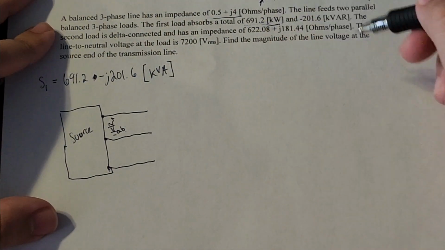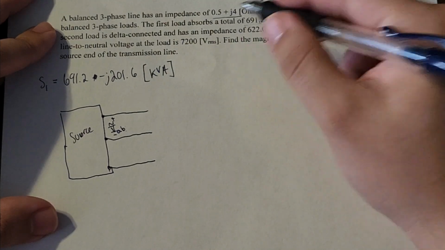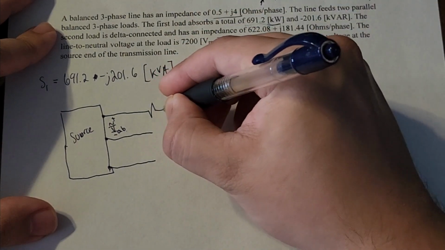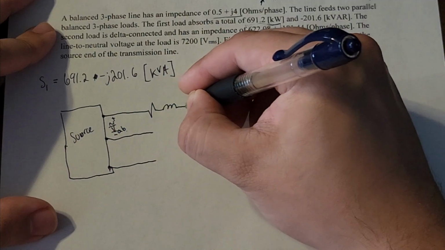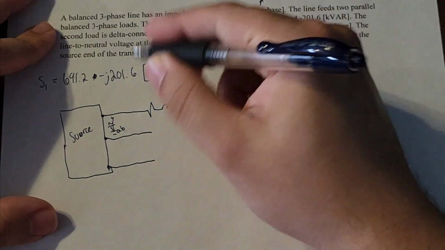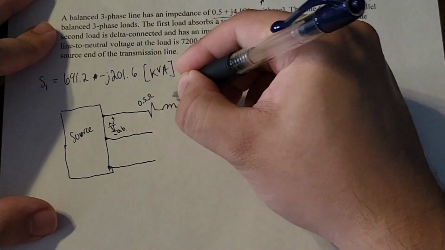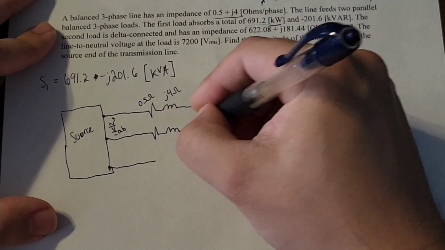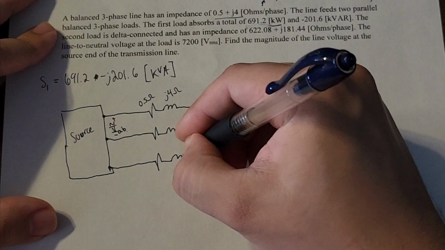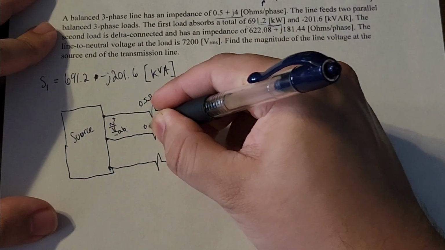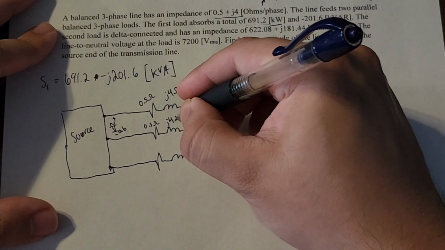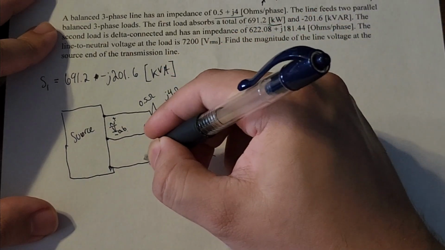Now, we know each line has 0.5 ohms plus J4 ohms. So we can draw a resistor in series with an inductor. So this is 0.5 ohms, J4 ohms, same thing for this one here, same thing for this one here. They all have the same values because it is a balanced three-phase circuit.